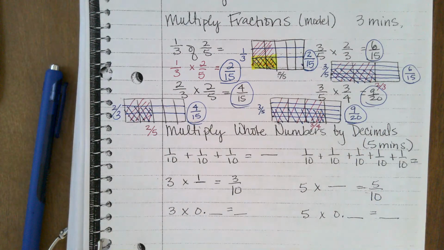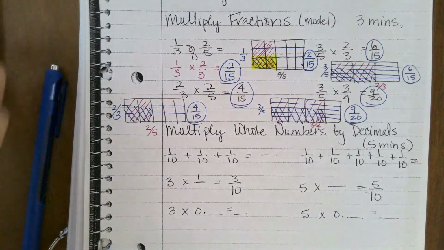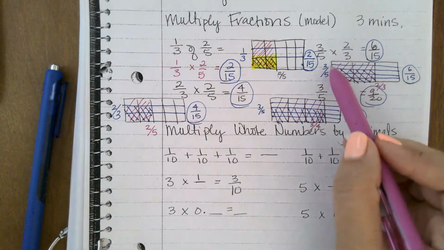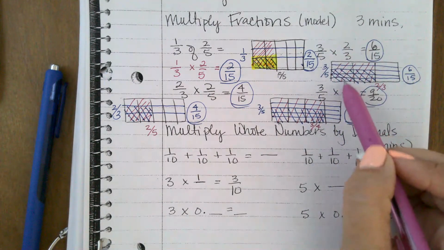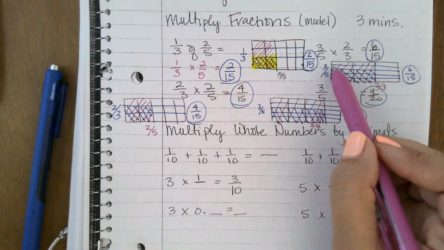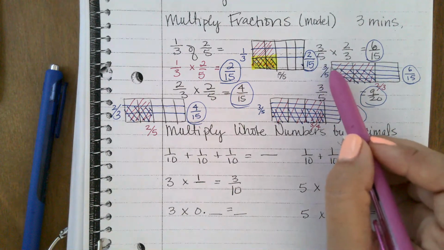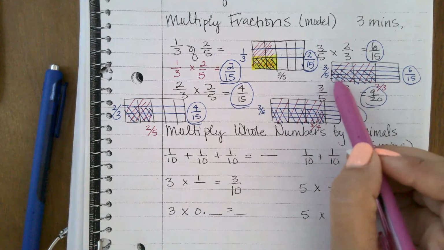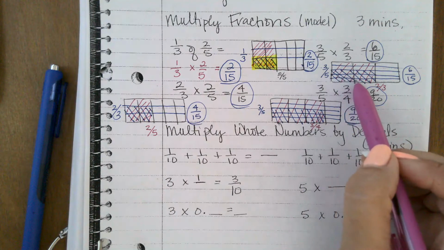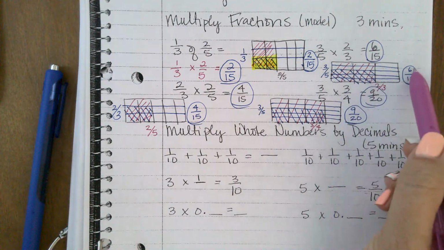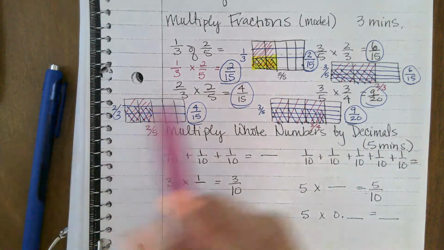All right, so let's take a look at the results here. Simply multiplying across is 6/15. Then I drew my model. I broke it up into thirds and shaded in 2/3. Then up here, our first fraction, I put down the side here, and I broke that up into fifths, and then shaded in 3/5 of what we had, right? So it ended up giving us 6/15.